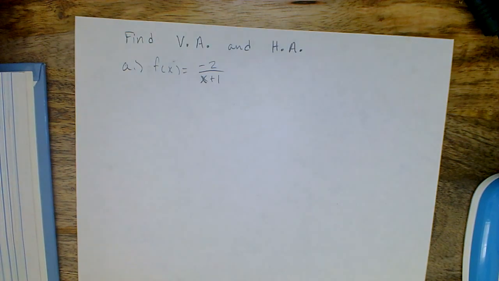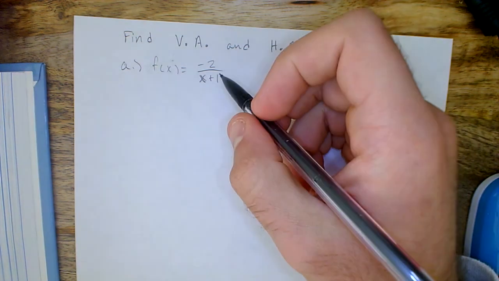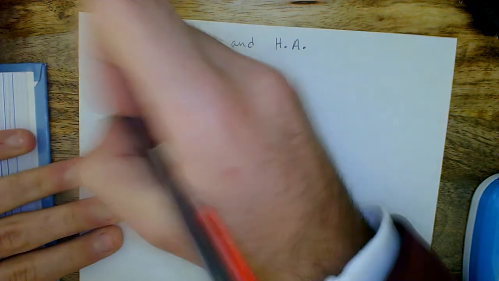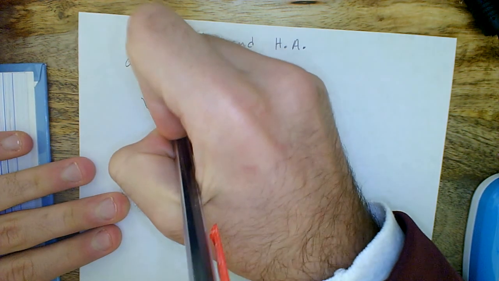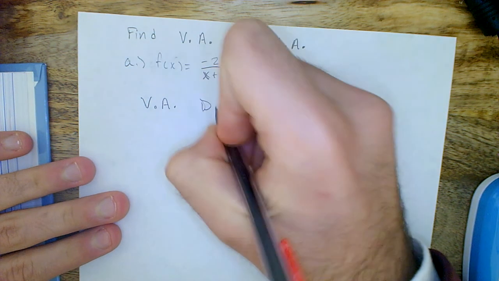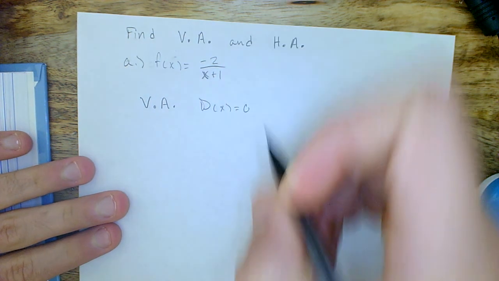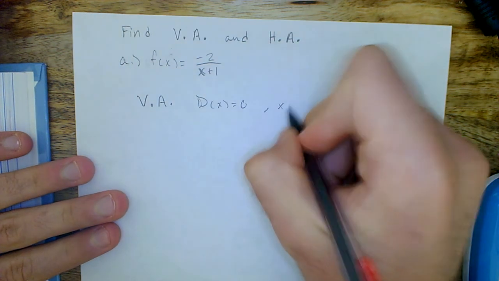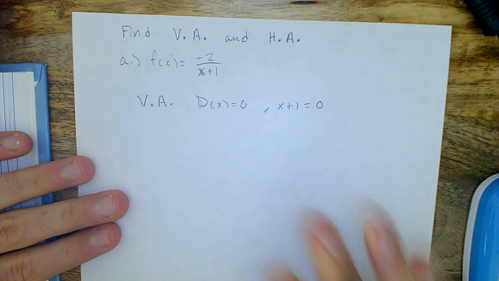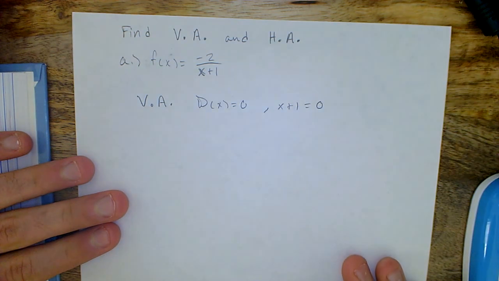They want us to find the vertical and horizontal asymptotes. So let's find the vertical ones first. For the vertical asymptotes, we look at the denominator equal to 0. So we're going to set x plus 1 equal to 0.